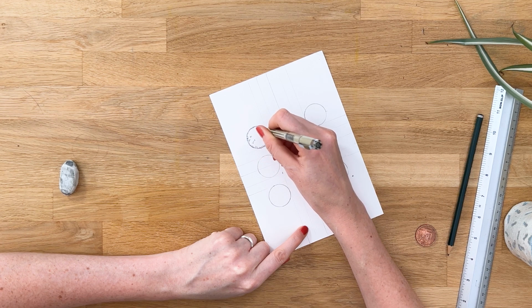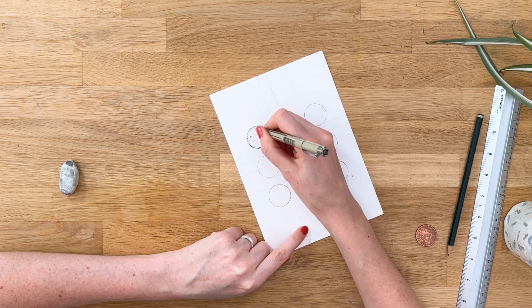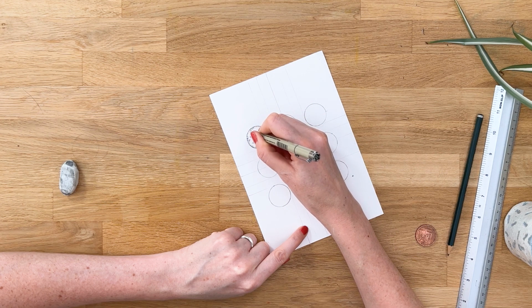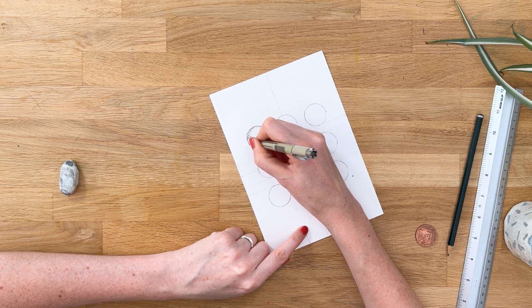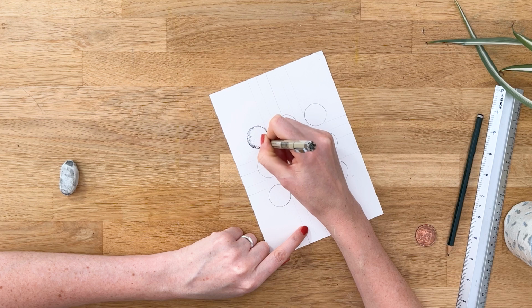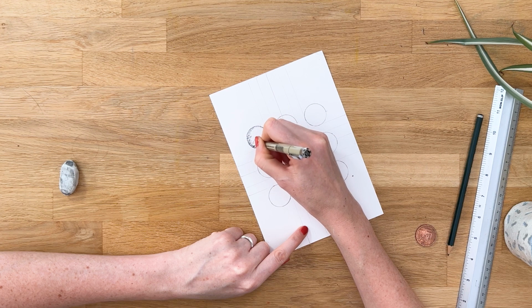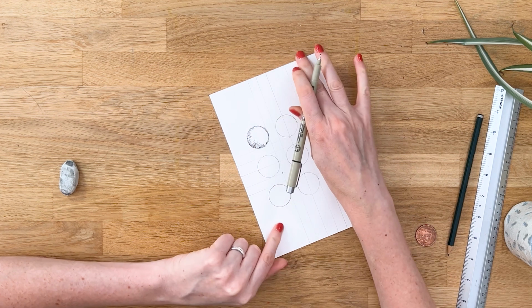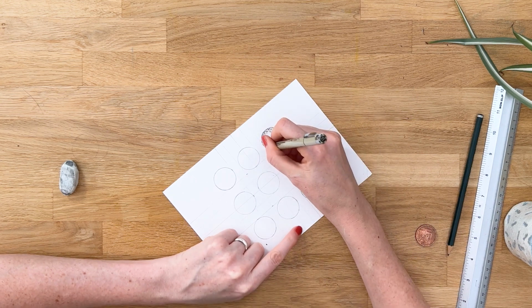So I'm first just going around the outside because I want to define the circle once I've erased the pencil lines, and then I'll start going in to the centre and doing some different directions of my marks, and pressing quite lightly as well to give it that kind of feathery feeling.